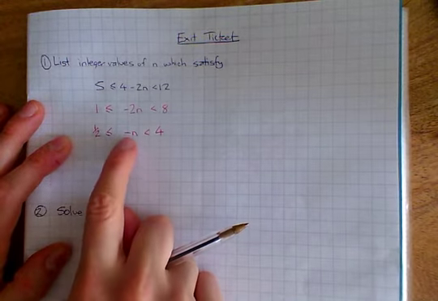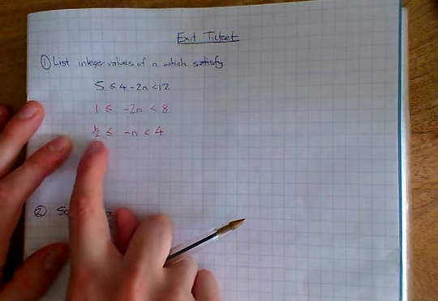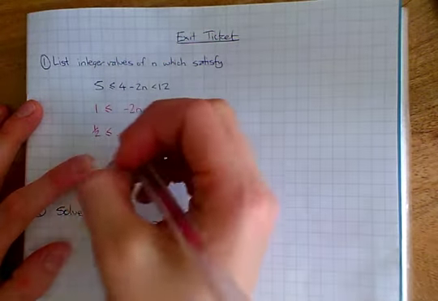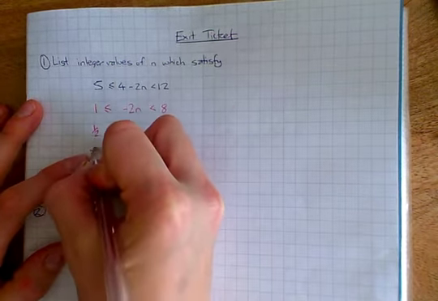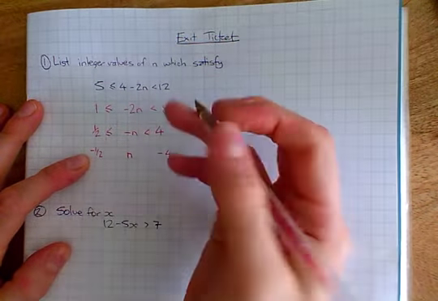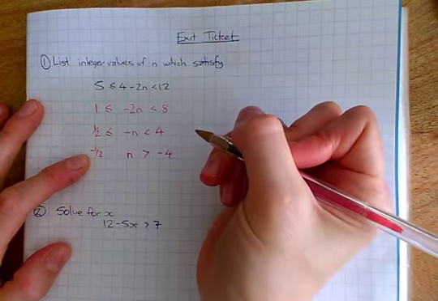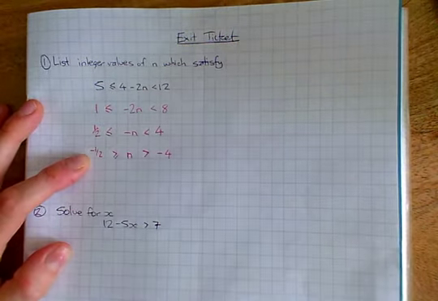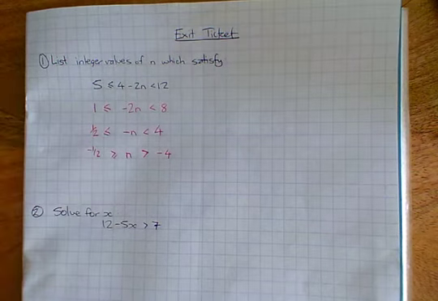Now remember, if you've got a negative coefficient of n, to multiply throughout by -1 means you change the signs. So if I multiply here by -1, I get negative a half. Here I get n, and here I get negative 4, and then you would change the signs. So that would become n is greater than negative 4, and that would become n is less than or equal to negative a half.